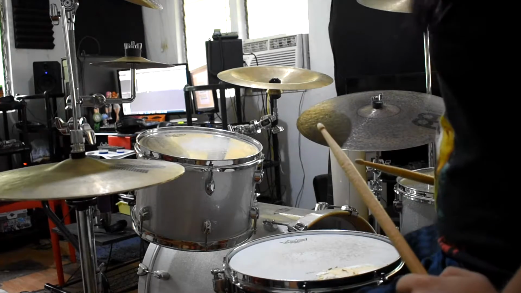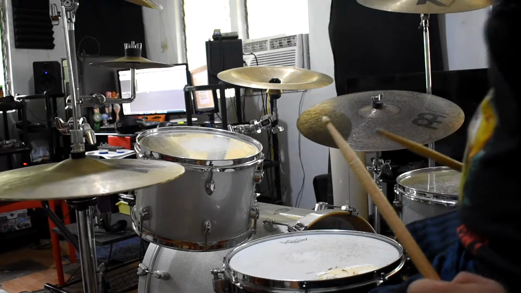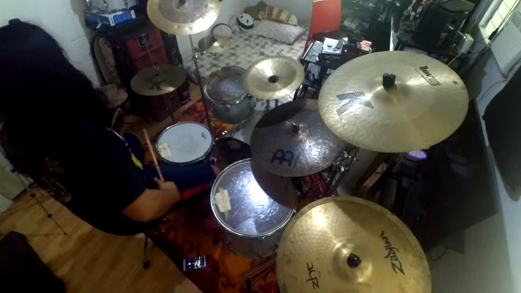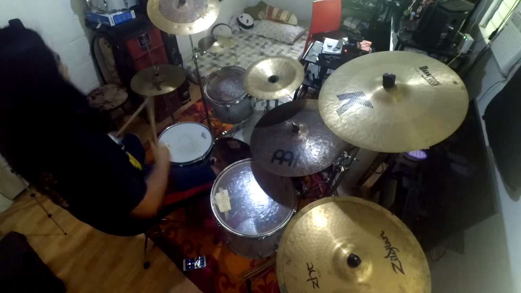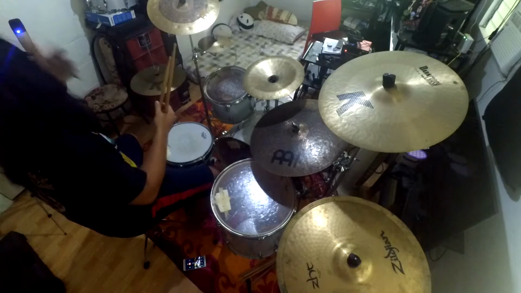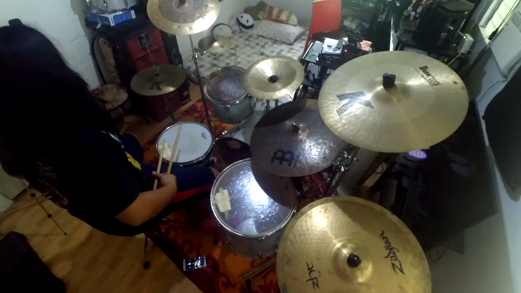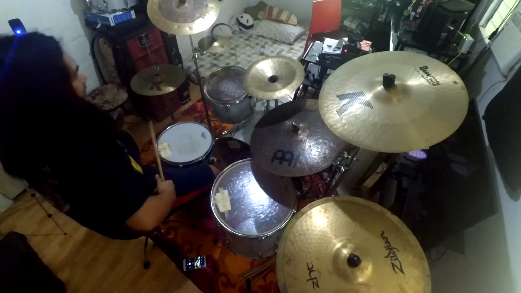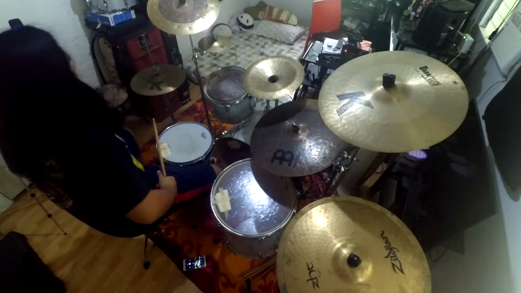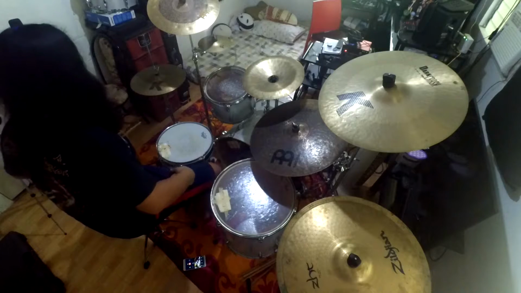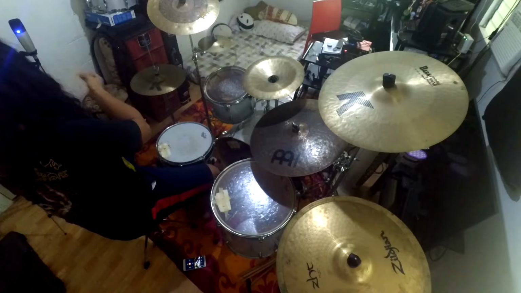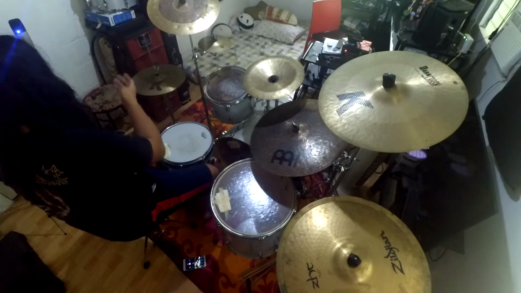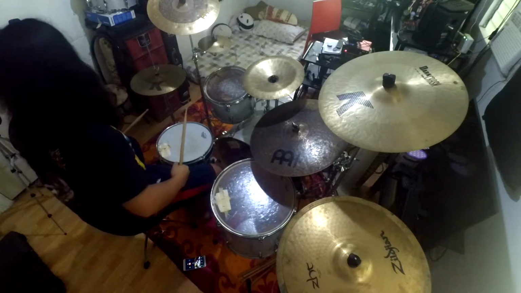And the last part that we're going to talk about is the bridge section. You told me that you didn't nail that part yet, so I'm going to break it down for you. That part sounds very technical, but in reality, it's not. I'm not joking. That section consists of 8 notes: kick, snare, kick, kick, kick, snare, kick, kick. How's that going to sound? I'm going to play it for you.